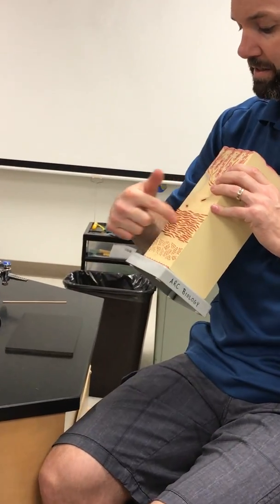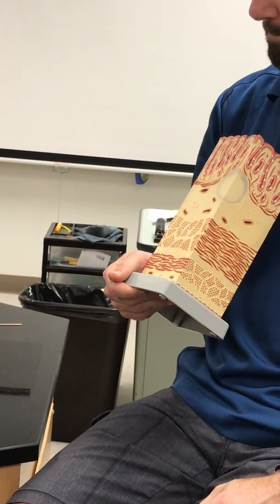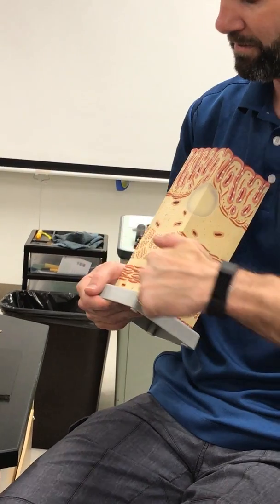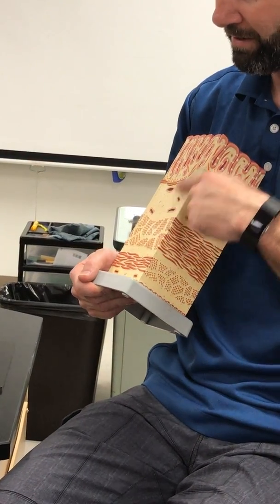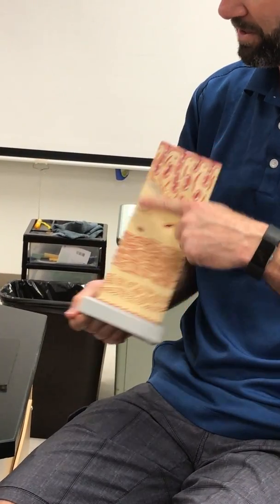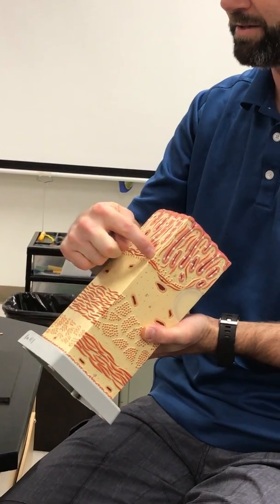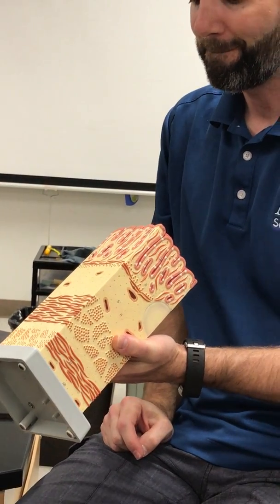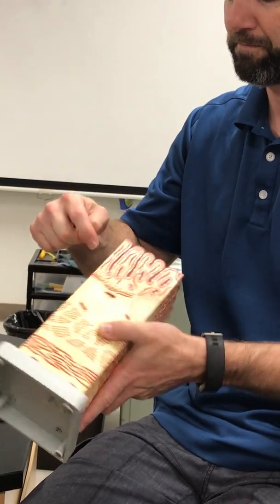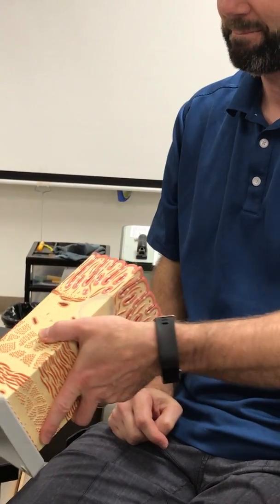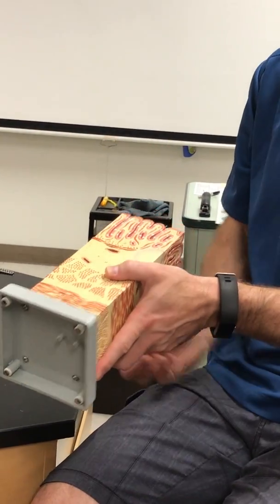And then what layer is this? So inner circular, outer longitudinal. From here to here is all submucosa, and then from here up, mucosa in this layer, muscularis mucosa, and all of these, intestinal crypts or intestinal glands.